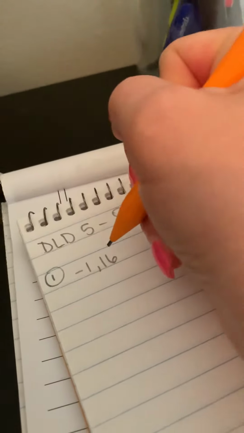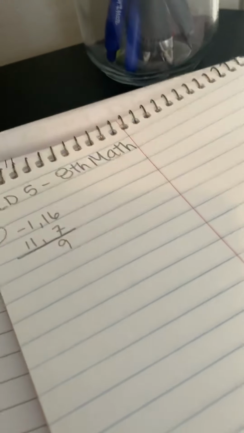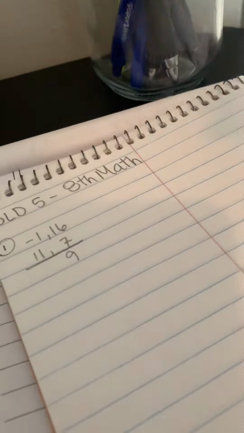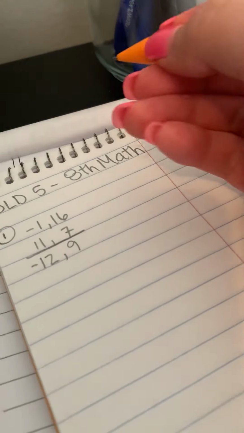So I have (-1, 16) and (11, 7). 16 minus 7 is 9, and -1 minus 11 is -12. So those are going to be the leg lengths of my triangle.